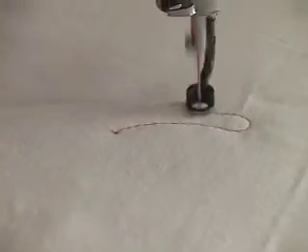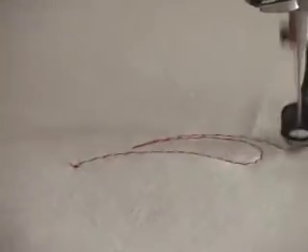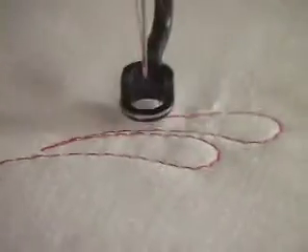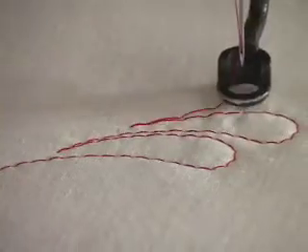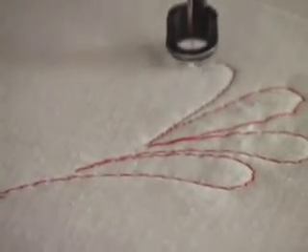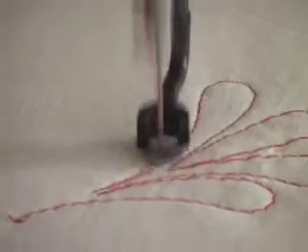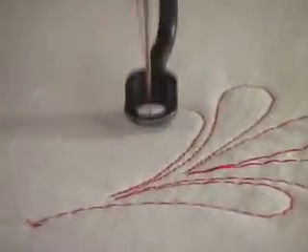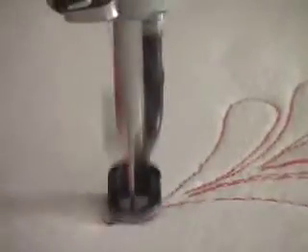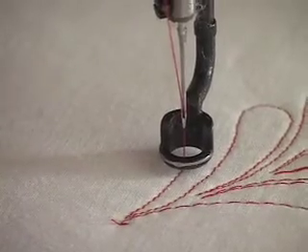I've got my needle up and down speed slow, so I've got big stitches. If I slow down the speed on my machine, you see the stitches get even bigger. If I speed up my machine, the needle going up and down, the stitches are getting smaller. So you just have to adjust the constant speed setting on your machine to get the stitch length you like. Now I'm going to pause the machine, and I'm going to change the settings up here.